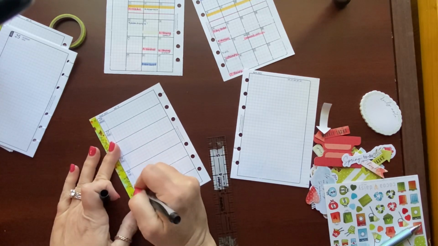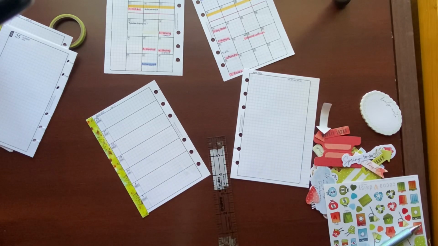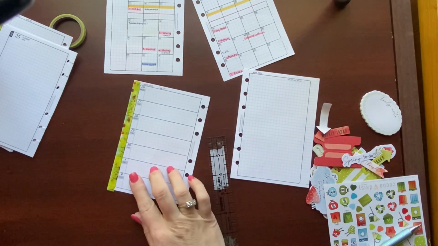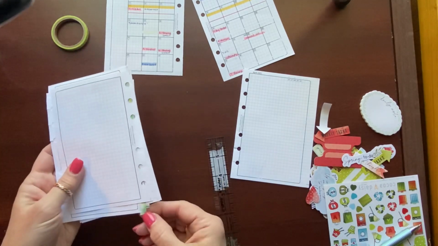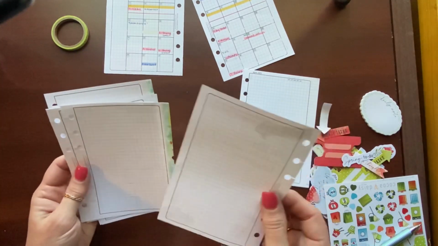So this would be 1st and 2nd of May. And that way I'll just have everything here. So later on I'll go back and trim that little bit of washi off the bottom, but I'm not going to worry about it now.